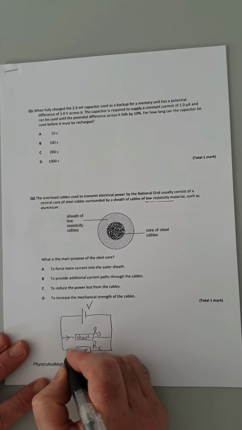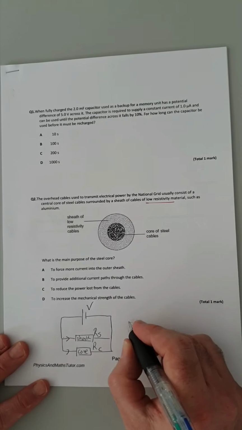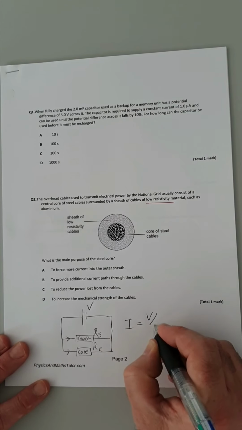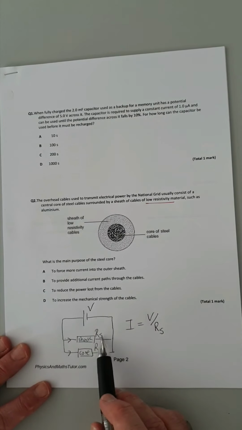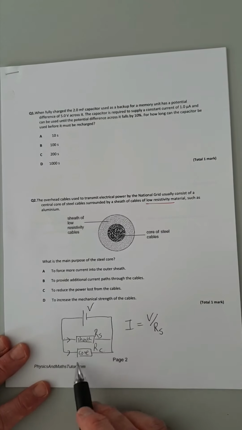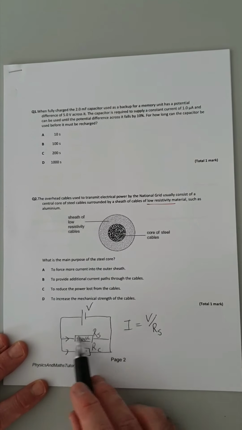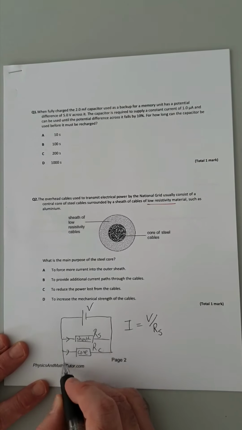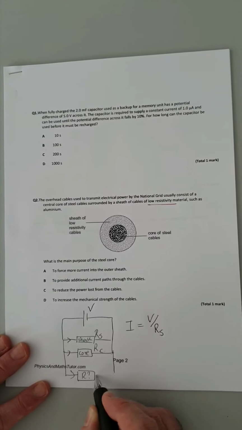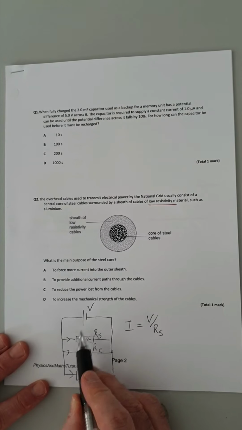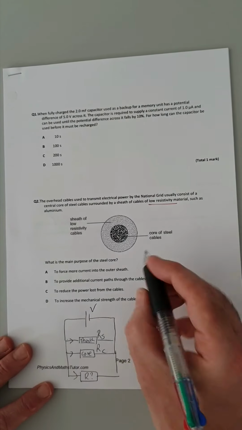The current that goes through the sheath will only depend on the resistance of the sheath. So the current is equal to V divided by RS, because the potential difference across both the sheath and the core is the same. So the fact that we've got a core here is not going to change the current through here. If we added another path with something else, that's not going to change this current. It will change the overall current, but not this current. So it's definitely not this one.